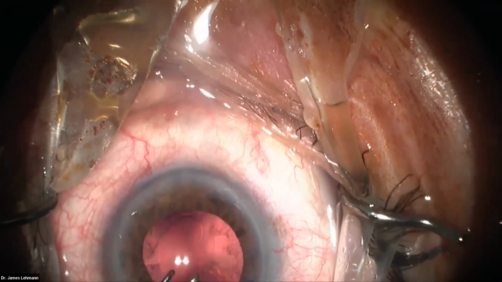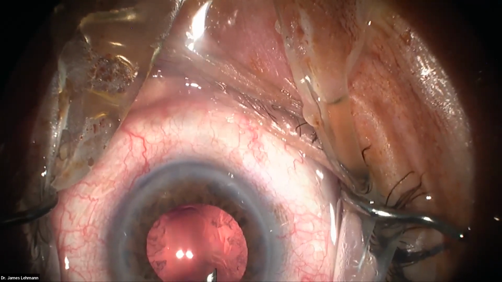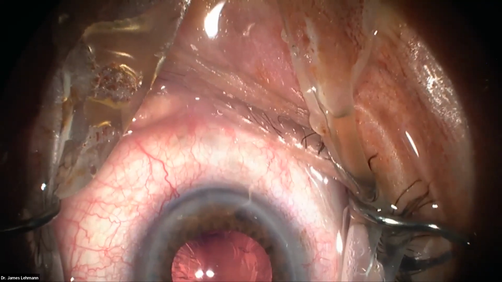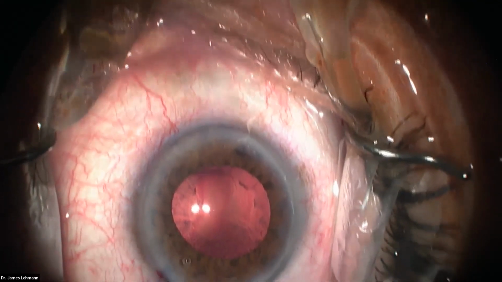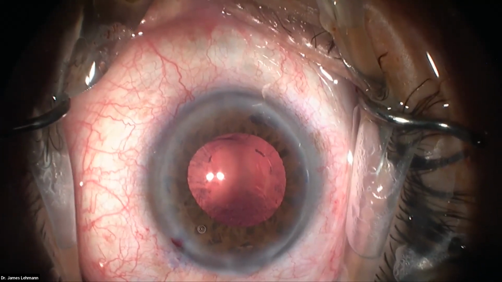But now you can see we've gotten the cataract, gray red reflex, and just minimal cortex. So I'm going to remove this, turn off the continuous irrigation, and now we're going to put the I/A on just for those last little cortical fragments there, little cortical debris.